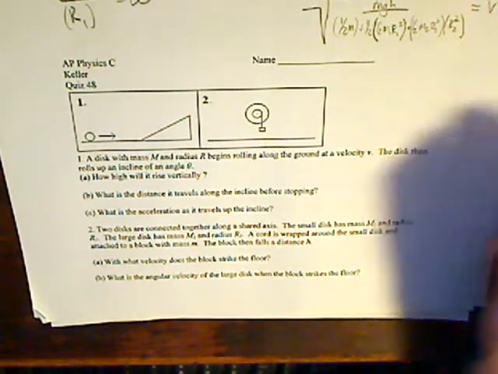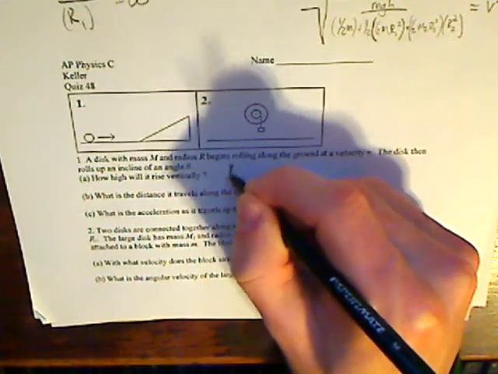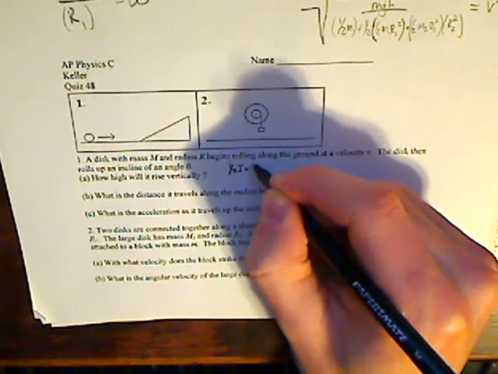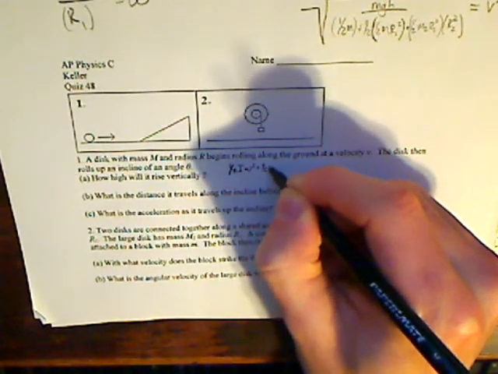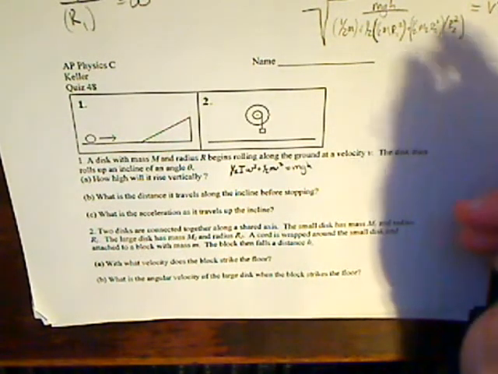So you start out with 1/2 I omega squared plus 1/2 mv squared equals mgh to find the height eventually.